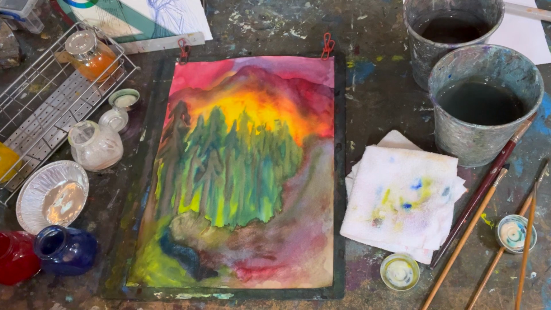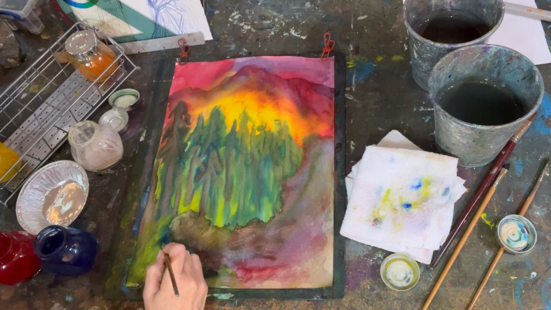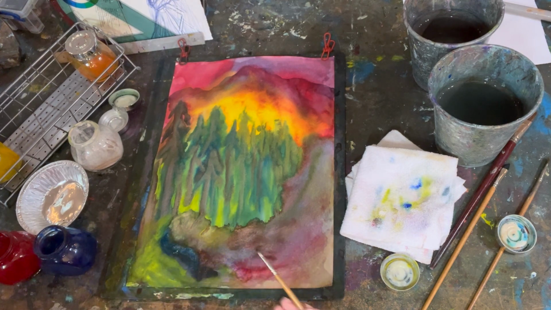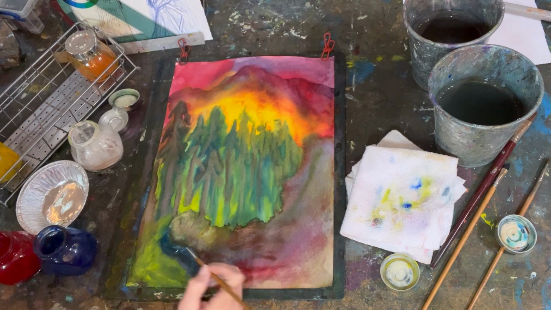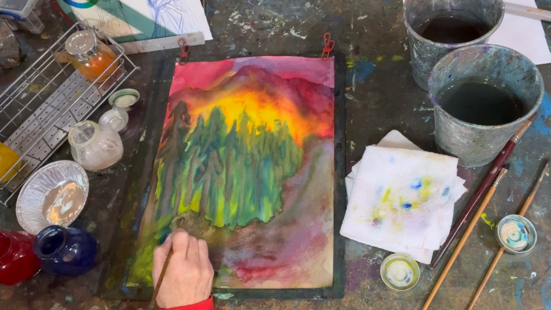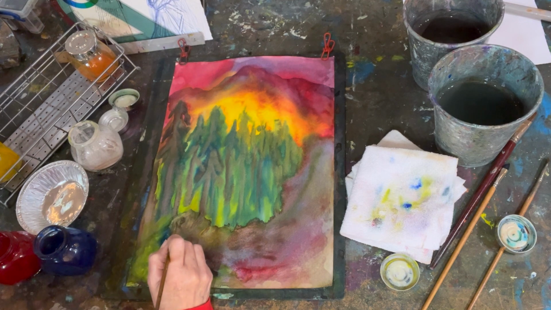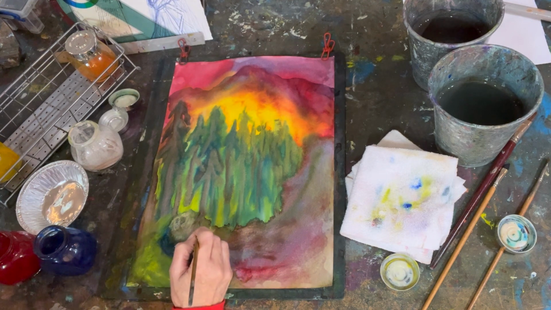And then I can return again and again to the elements that create the figure for me. Here, I'm just going to pick up a little color from a previous blue because I don't need quite so much blue here to create the eye.